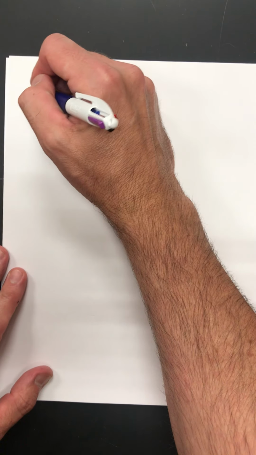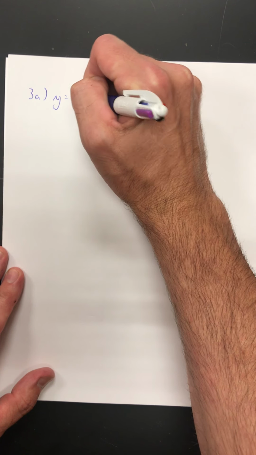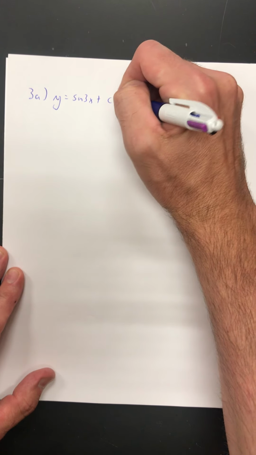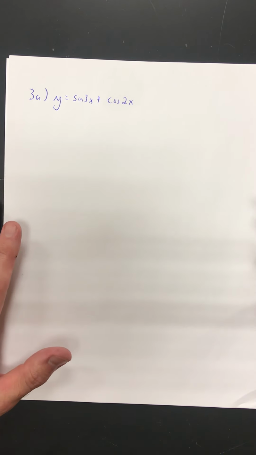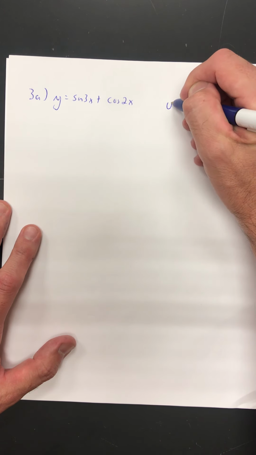3A says y is equal to sine of 3x plus cosine of 2x. Now, I'm going to do this one in two ways, but probably for the rest of them, I'm going to do it just one way. So we talked about doing separate statements. Here I have two things that are close to the rule but not actually the rules, so I'm going to turn them into the rules.